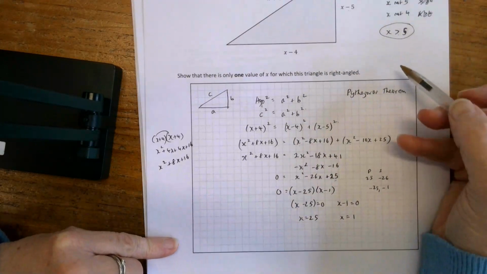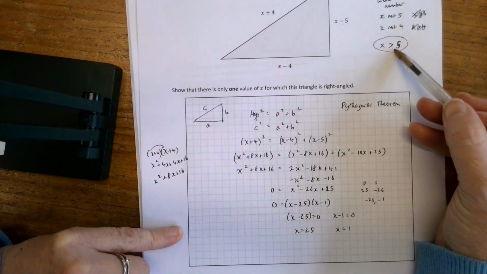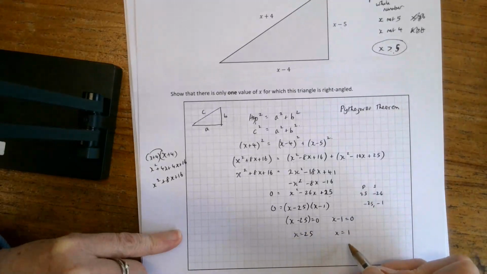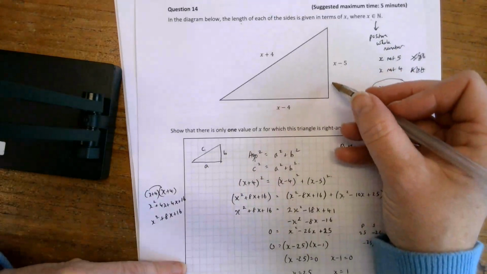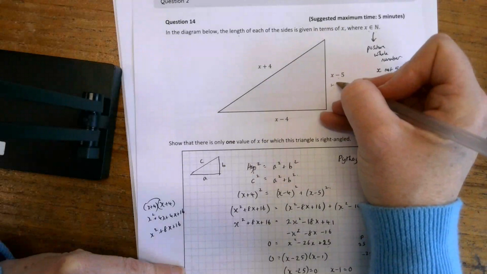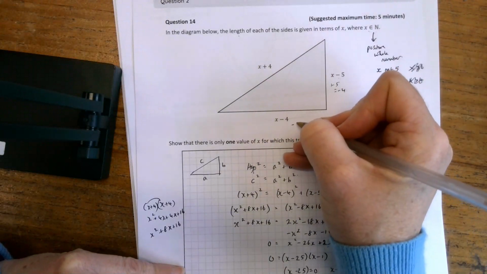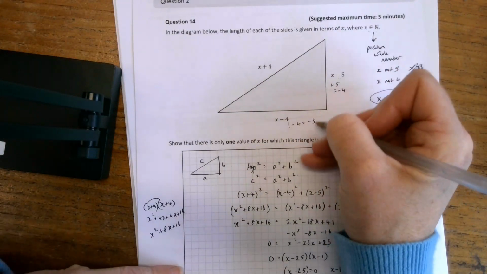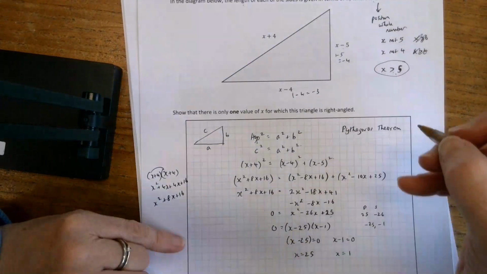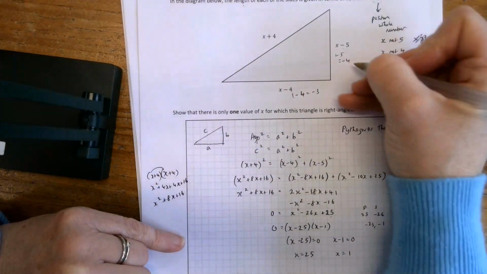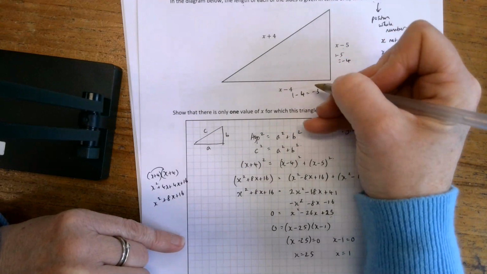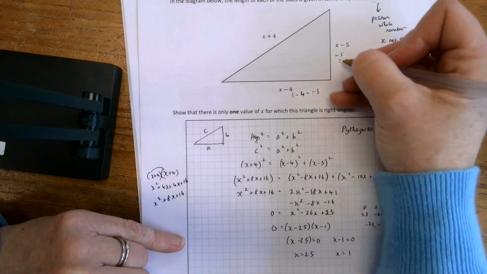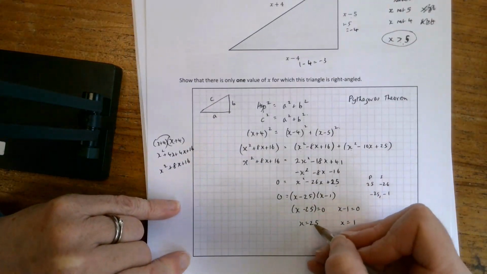Now, we said that it had to be greater than 5. So it can't be 1, because if it was 1, then I'd have 1 minus 5 equals minus 4, 1 minus 4 equals minus 3. I can't have two sides of minus 3 and minus 4. So I can't have x equal to 1, so x must be 25.